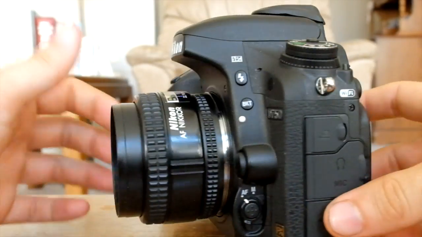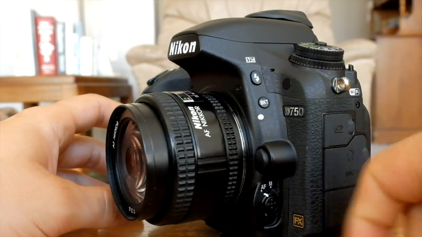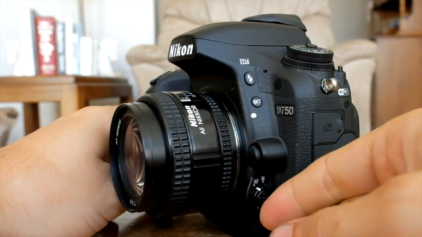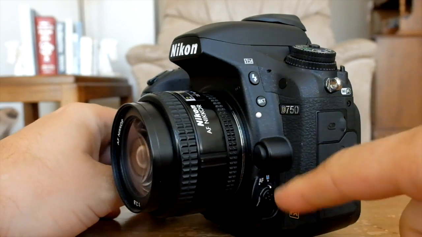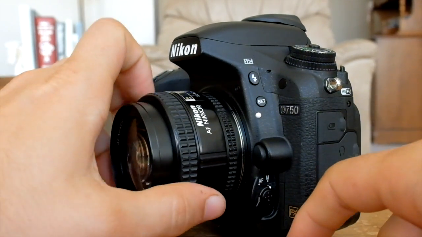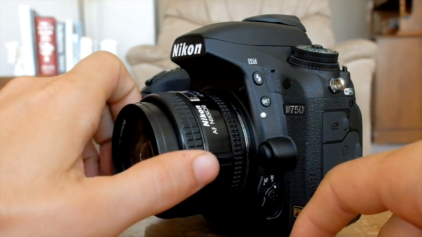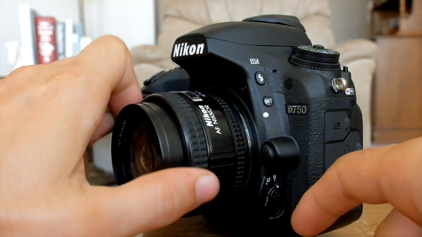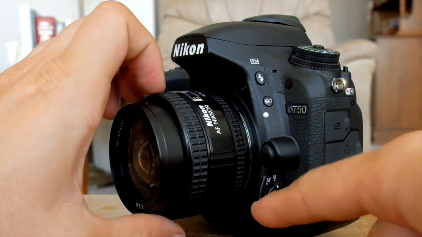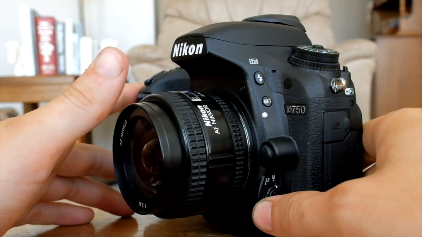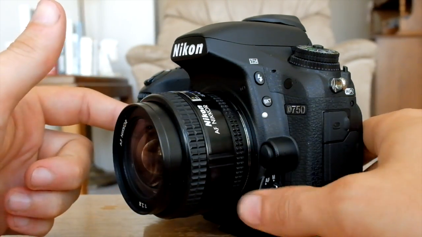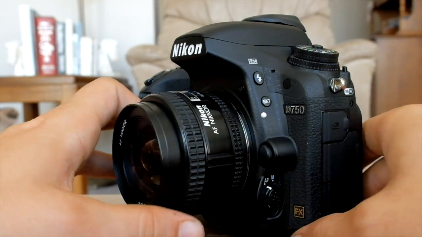Next we have the autofocus switch down here. Right here, this one switches the camera to manual for older D series lenses like this one here. If you do not flip that switch to manual when you're using older lenses, it will damage the focus motor in the lens and possibly the gears in the camera.